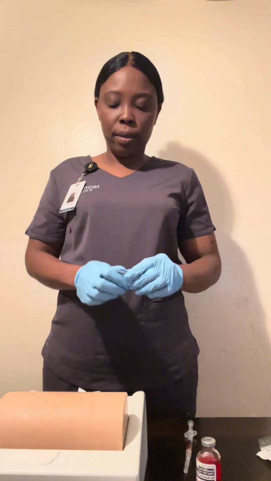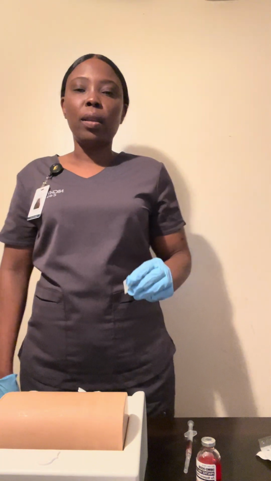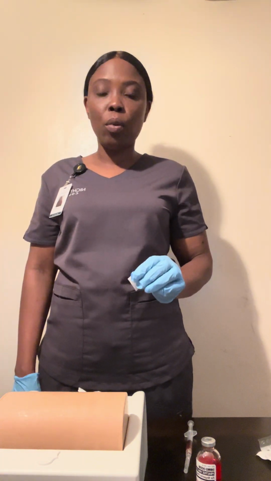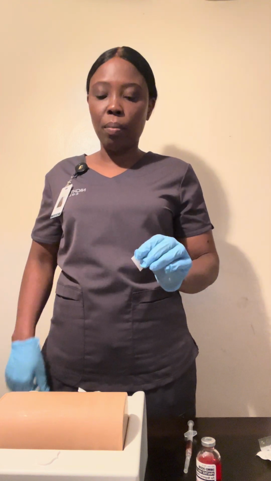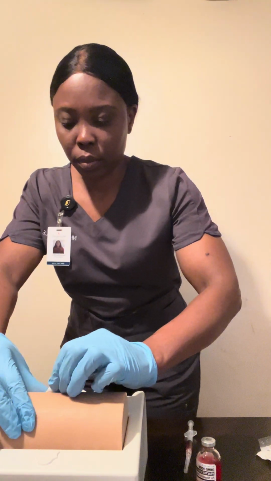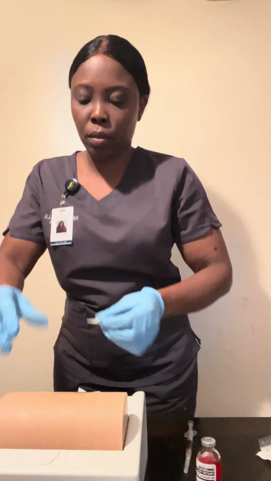to clean the site. I'm gonna do a circular motion from inside out, about 5 centimeters. And then I'm gonna let it dry without blowing or fanning.